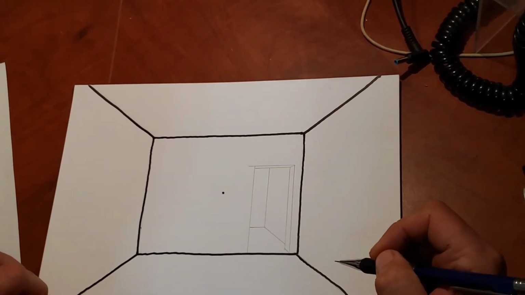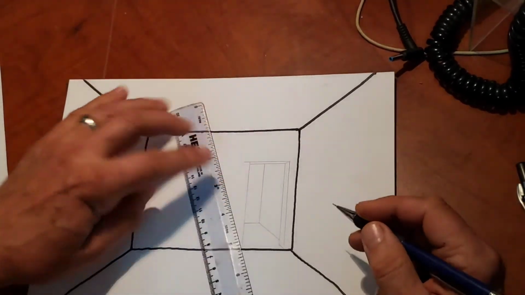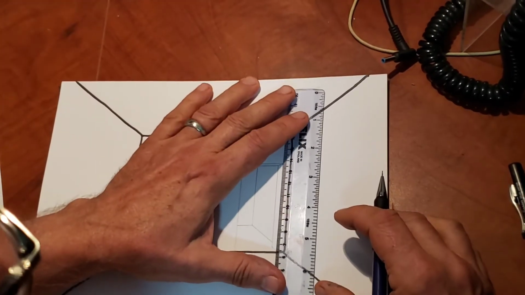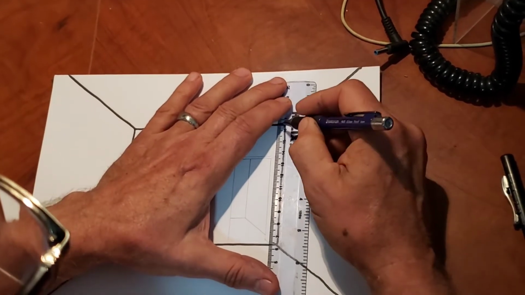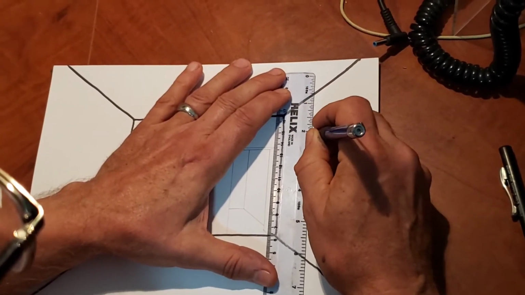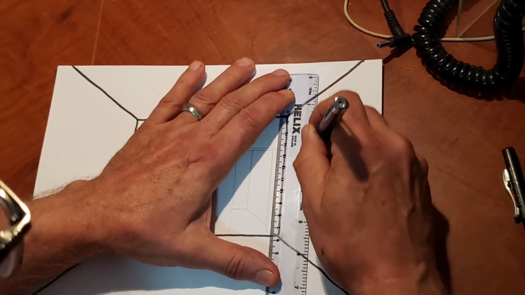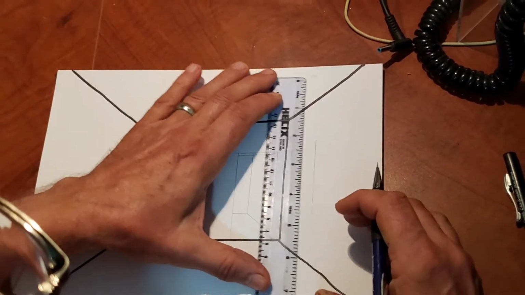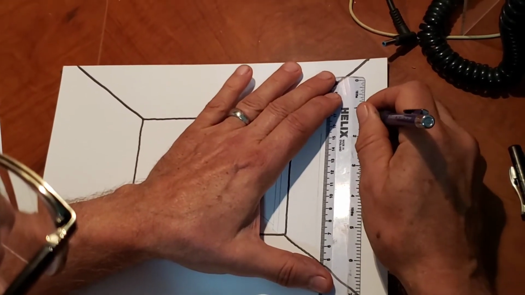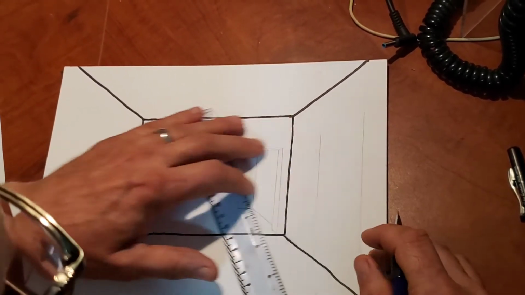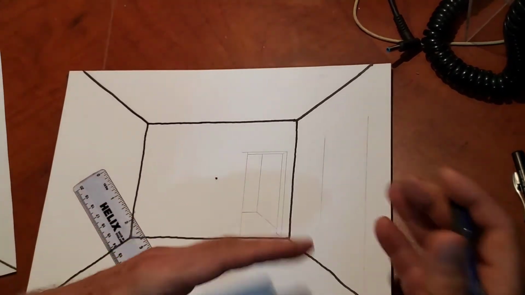Okay, so the next thing he did was he established where the sidewall door goes. So again, I'm using my ruler to help me do a nice vertical line. And then the width of the door is going to be a little bit wider than the door here because it's closer to us.